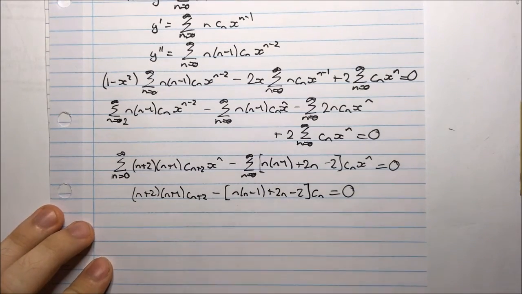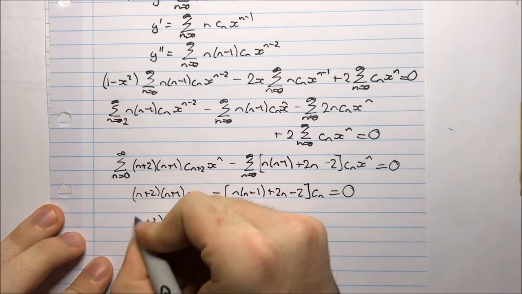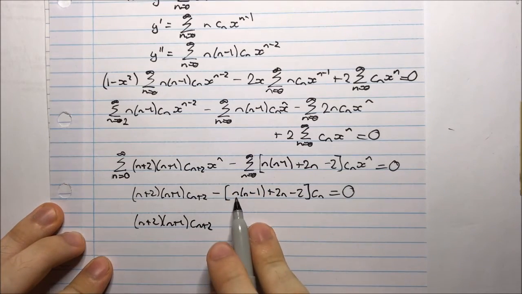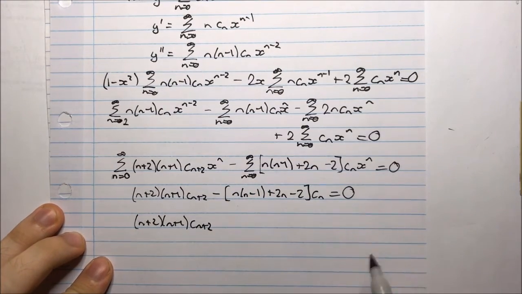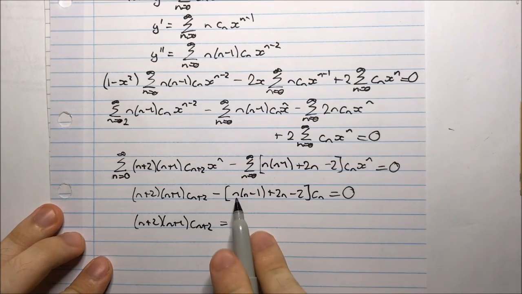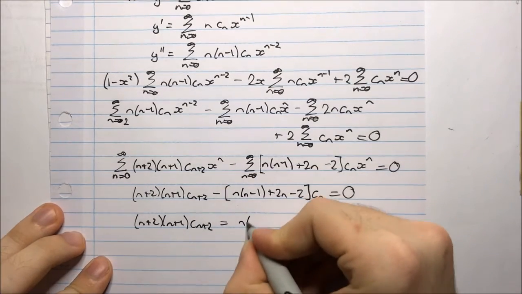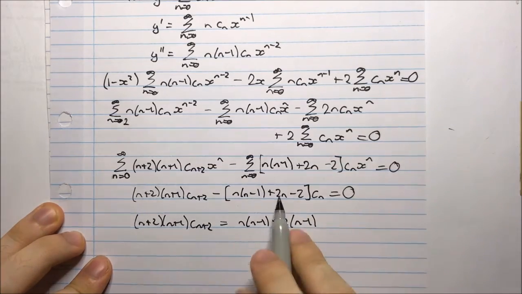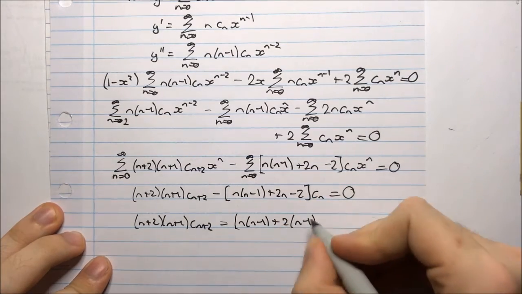Alright, let's do a little bit of rearranging. n plus 2 times n plus 1, c_{n+2}. Now, I'm going to bring this over to the right-hand side and simplify it a little bit. I will have n times n minus 1 plus 2 into n minus 1 if I take a factor of 2 out from here.